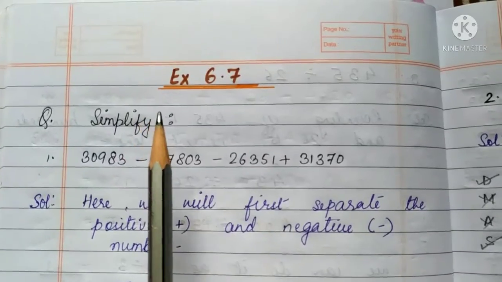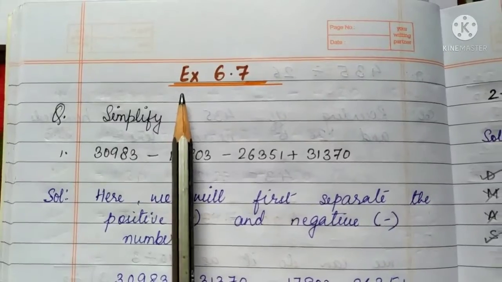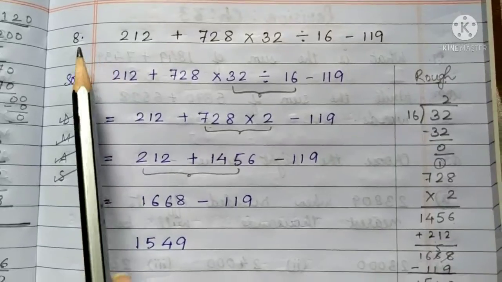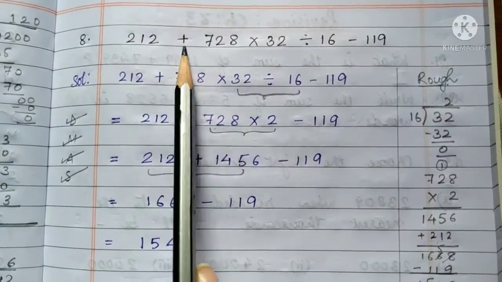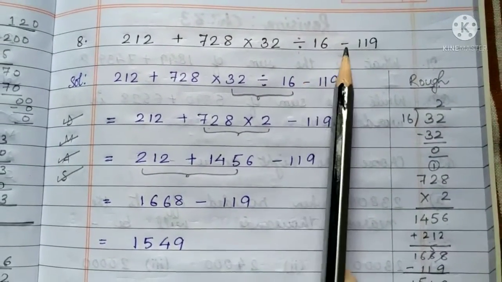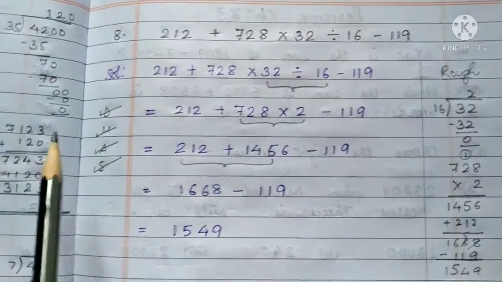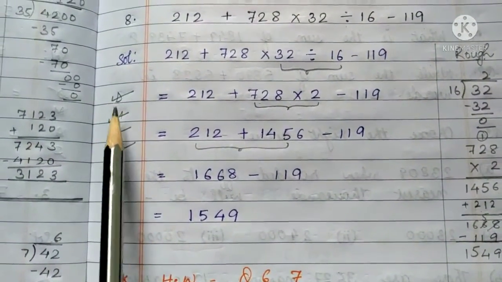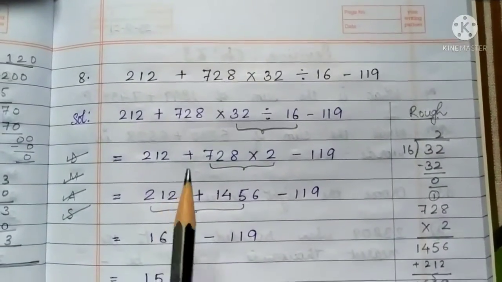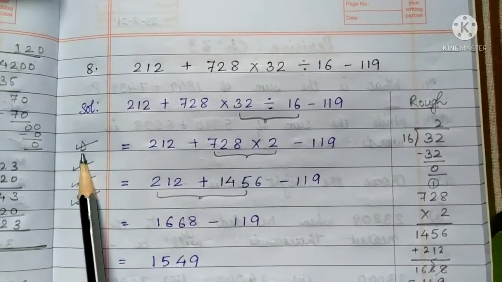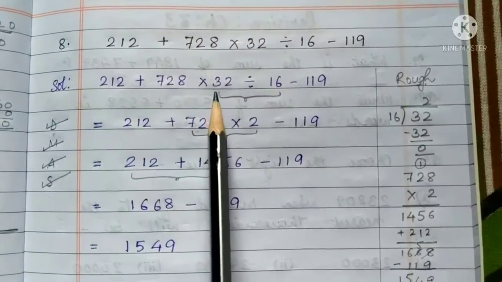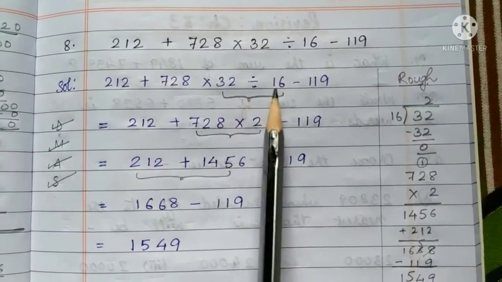Thank you. Children, in order to do further practice, I have taken a question from exercise 6.7. Question number 8. 212 plus 728 multiplied by 32 divided by 16 minus 119. Here I have written DMAS on the side to remember the order of operations. So the first operation is division. So we find the part where we have the division. In this question, the division part is here, 32 divided by 16.